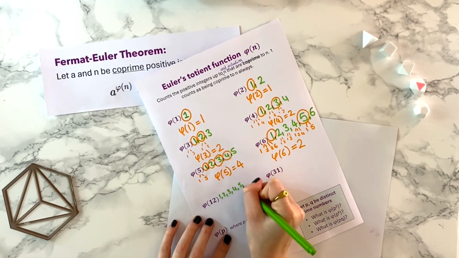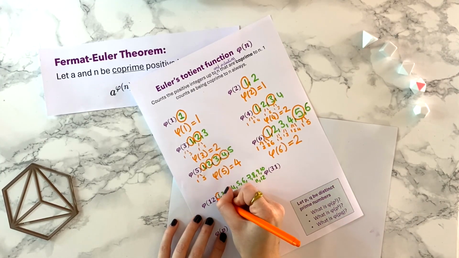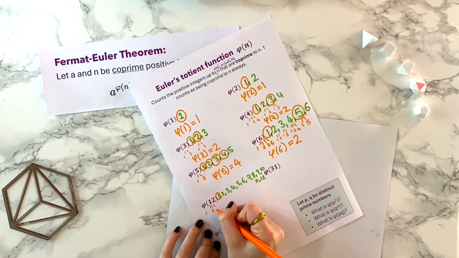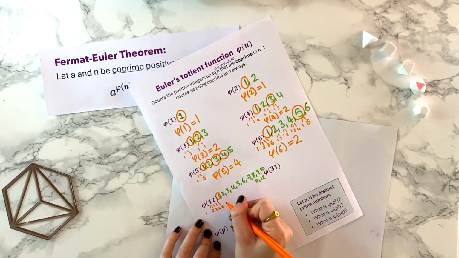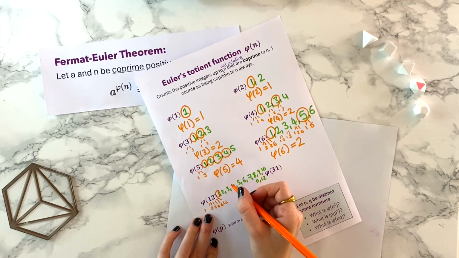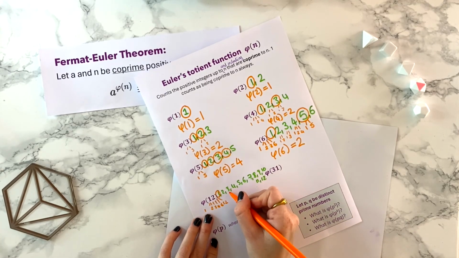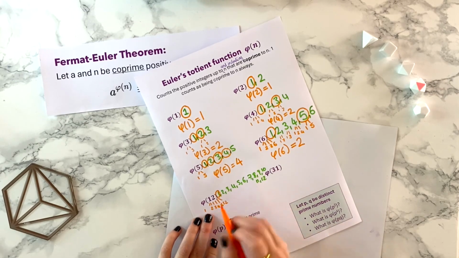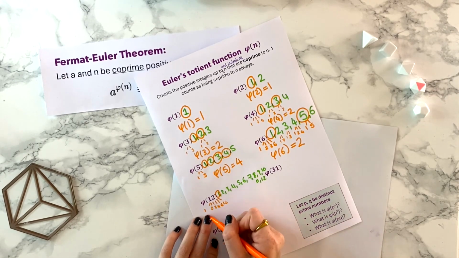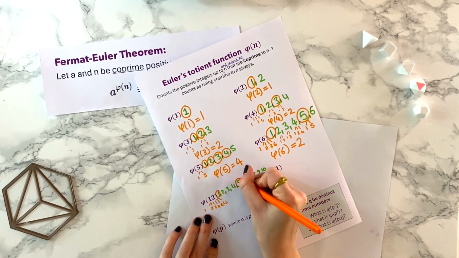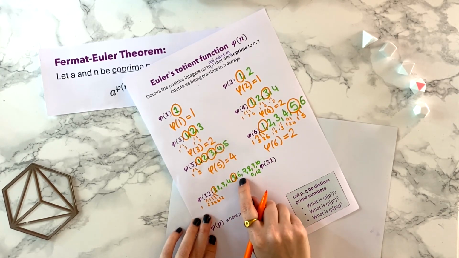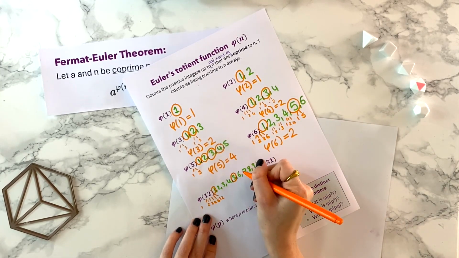Phi of 12, okay, this is a bit of a longer one, of course we count the 1. Well, let me put the factors of 12, we have 1, 2, 3, 4, 6, 12. 2 has factors 1 and 2, not coprime. 3, factors 1 and 3, the 3's in common, not coprime. 4 has got a factor 2, not coprime. 5, that's coprime. 5's only got factors 1 and 5, no overlap other than the 1. 6, definitely not coprime, 2 and 3 in common.